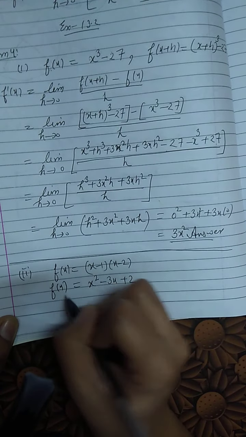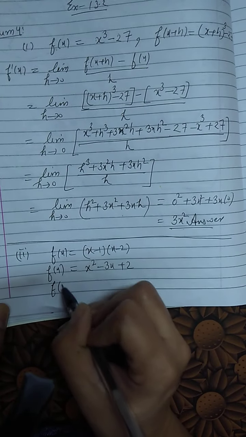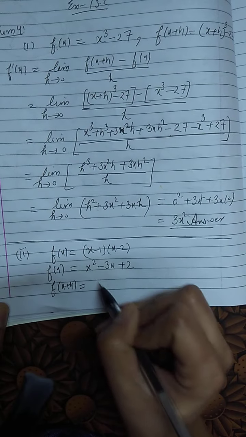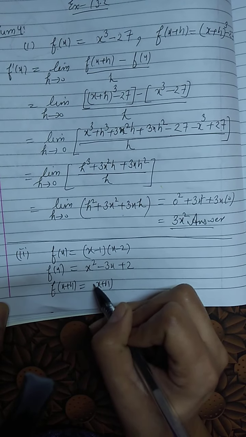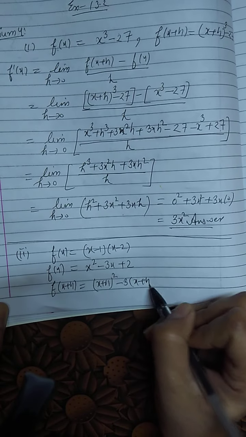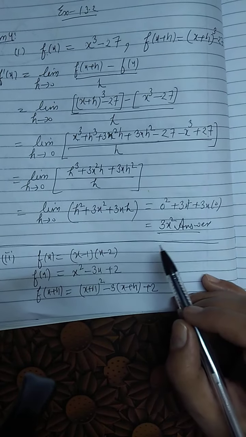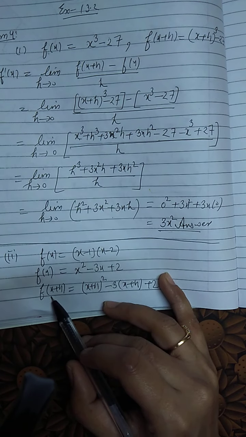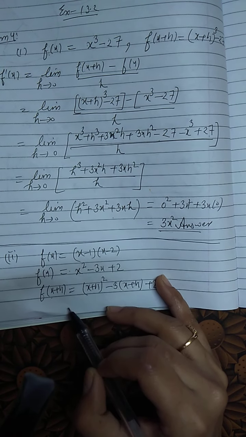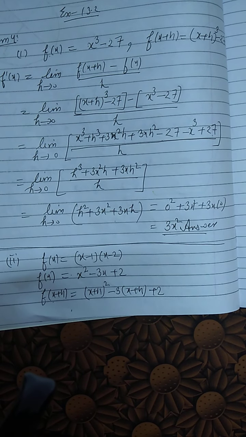So this is our function, corresponding to which we need f of x plus h. So f of x plus h will become x plus h whole square minus 3 times x plus h plus 2. So when you calculate f dash x, it will be f of x plus h minus f of x whole divided by h, and that h will approach to 0.